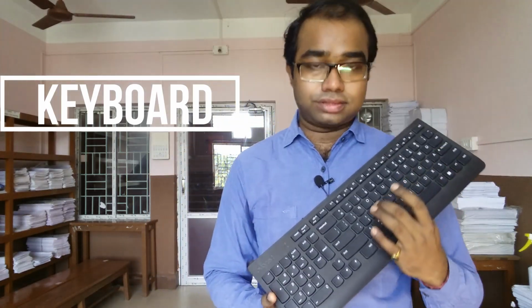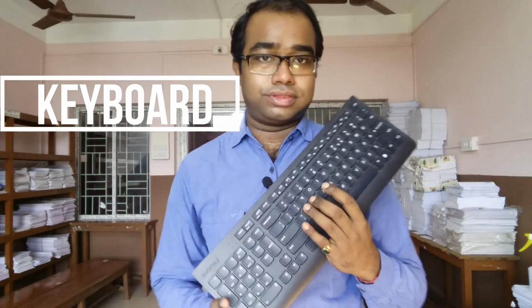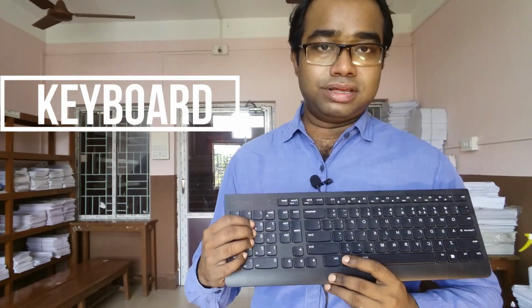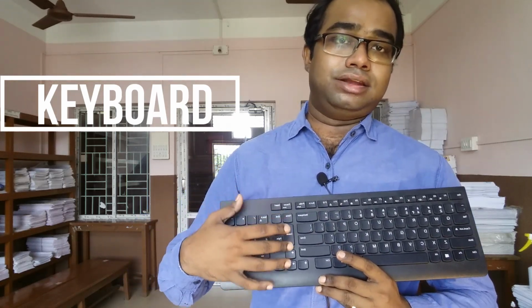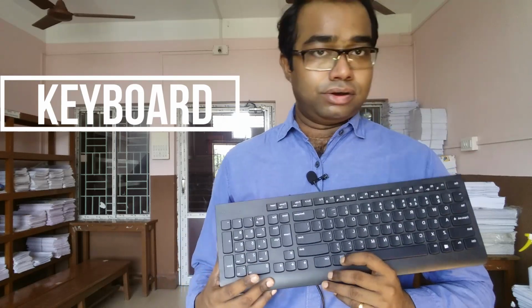Children, I am going to show you the keyboard. As you can see here, this is the keyboard. You can see various keys on the keyboard. The number keys are there, the alphabet keys are there, and various types of special character keys are there. Special keys like the enter key, the arrow keys, and the space bar are all there on the keyboard. Now children, the keyboard has many keys on it, and we can enter data by pressing these various keys that are available on the keyboard.